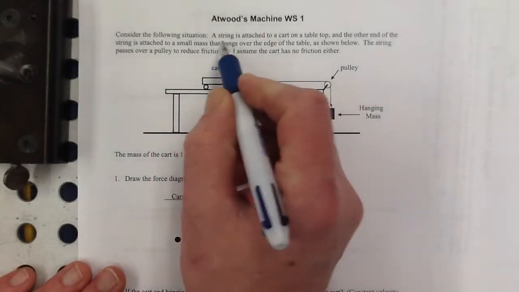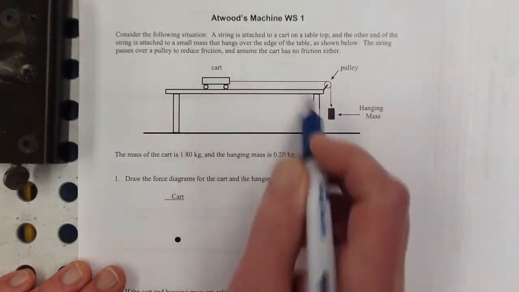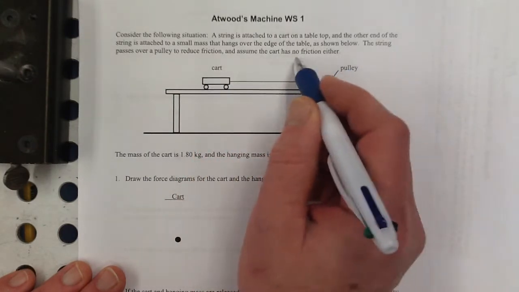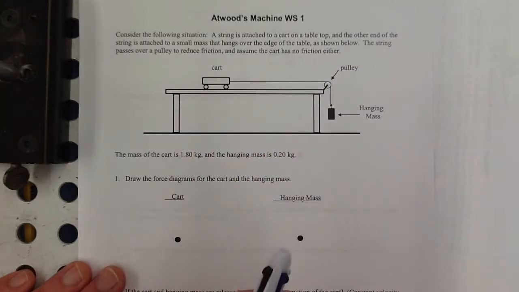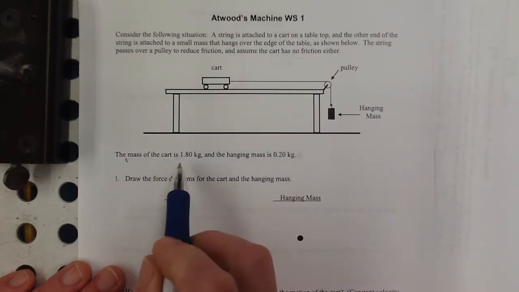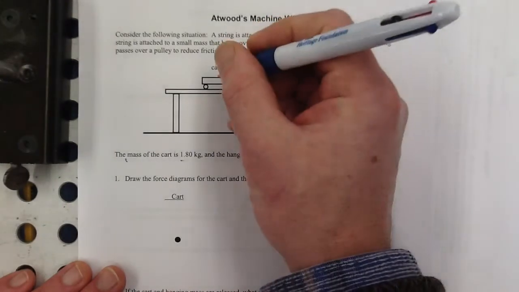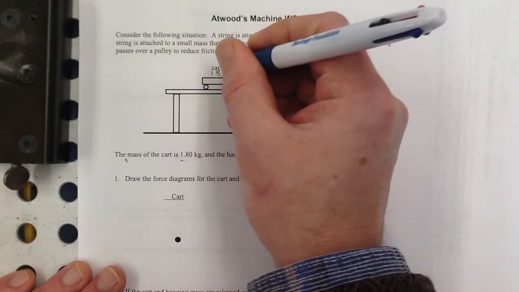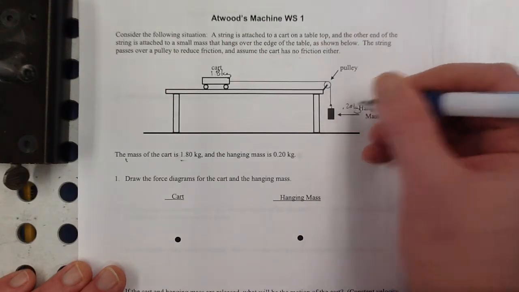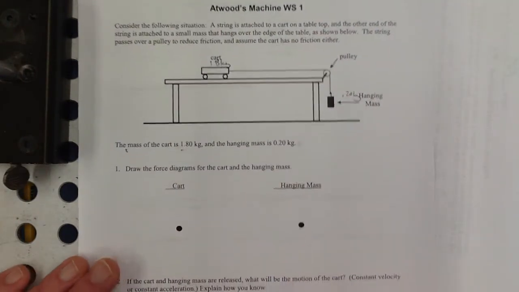So we got a string attached to a cart on the top of the table like this. We're going to ignore friction. So that's good. For now, we'll be dealing with some friction soon. The mass of the cart is 1.8 kilograms, and its hanging mass is 0.20 kilograms. So let's draw the force diagrams.